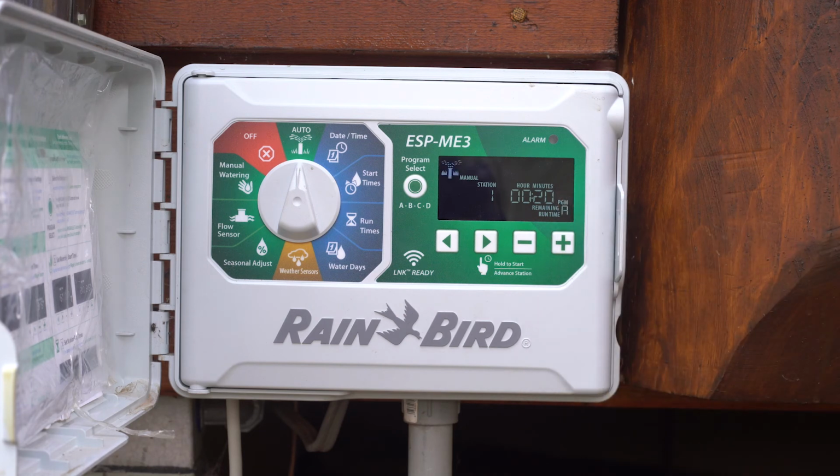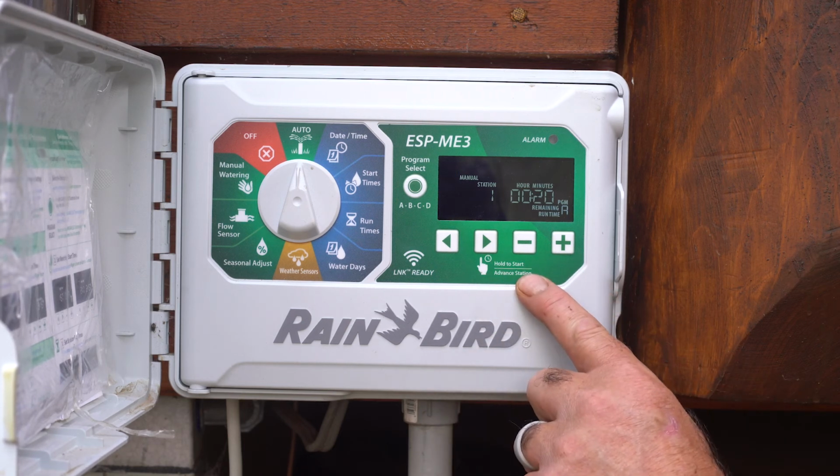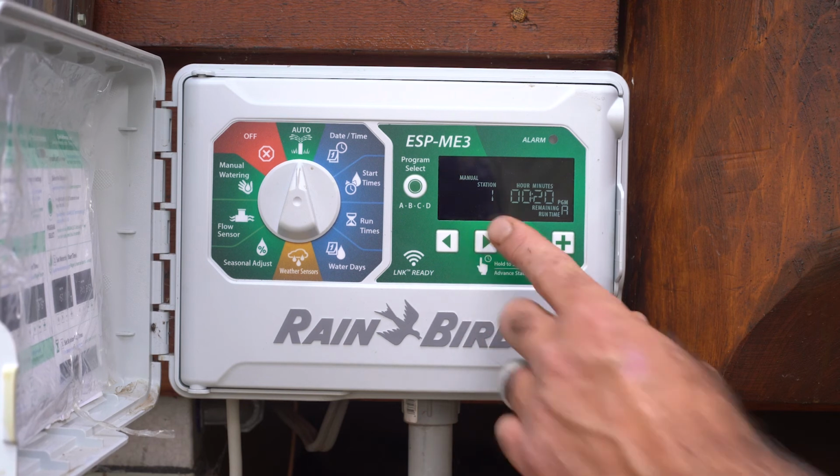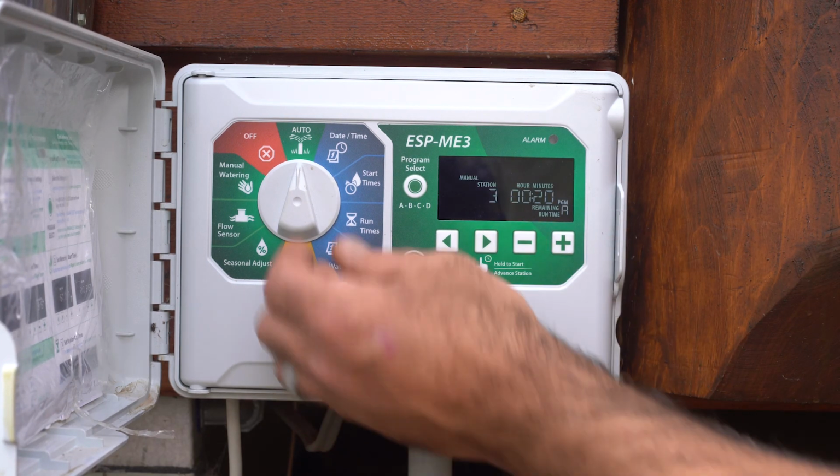If you wanted to advance to another station other than zone 1, that same button here, it says advance station right below that. So if we push this, we'll go to station 2. Push it again, we'll go to station 3.